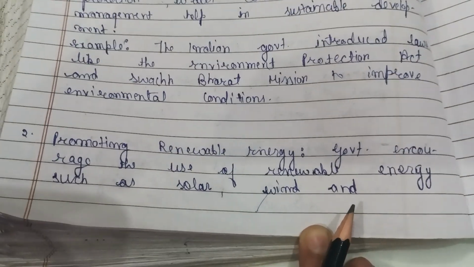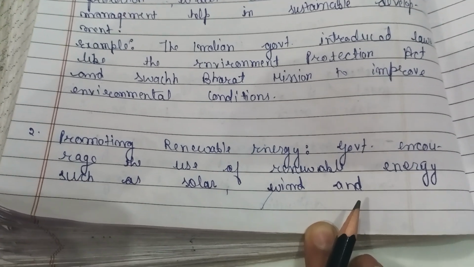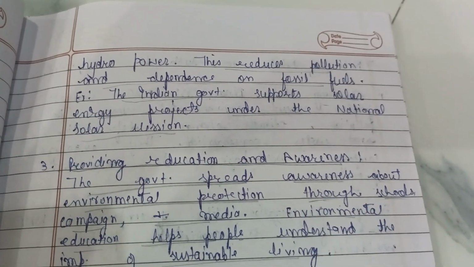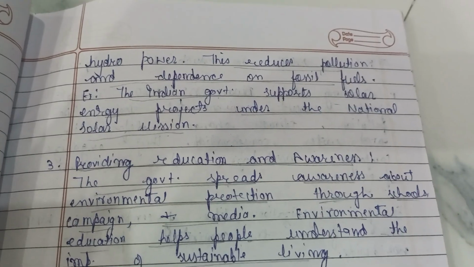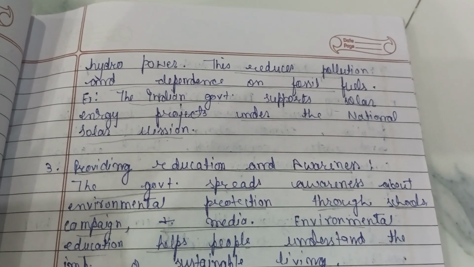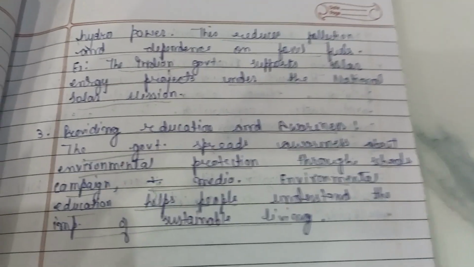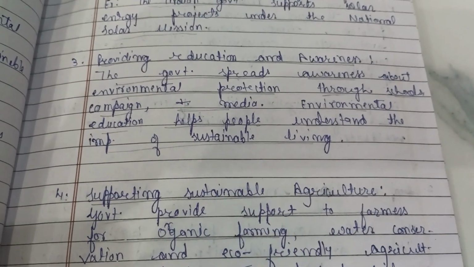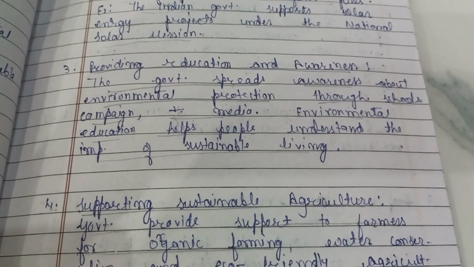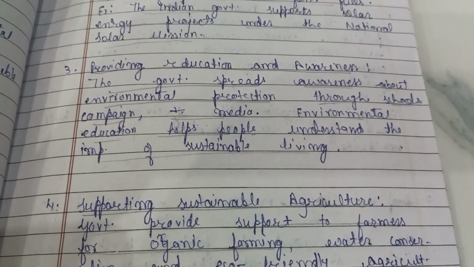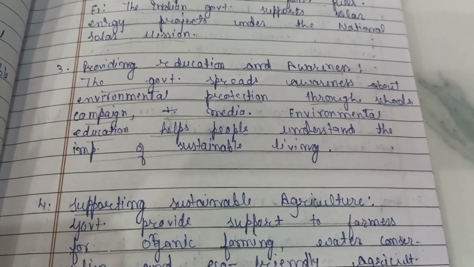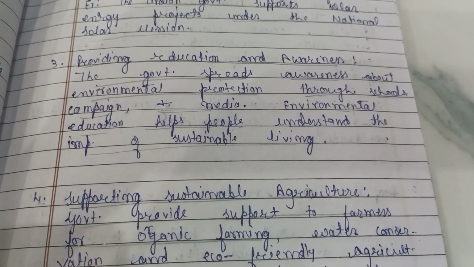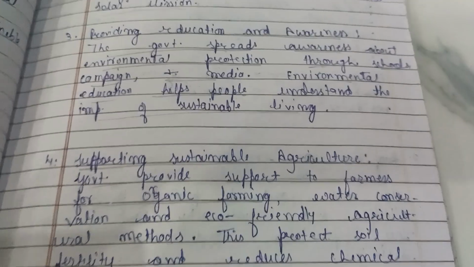Promoting renewable energy. Government encourages the use of renewable energy such as solar, wind and hydropower. This reduces pollution and dependence on fossil fuels. Example, the Indian government supports solar energy projects under the National Solar Mission. Providing education and awareness. The government spreads awareness about environmental protection through schools, campaigns and media. Environmental education helps people understand the importance of sustainable living.